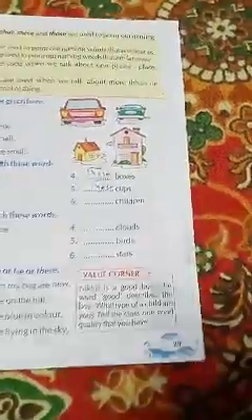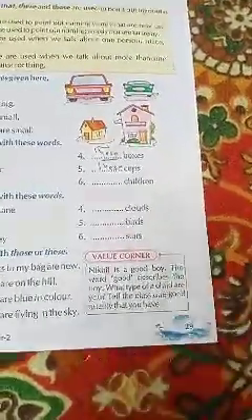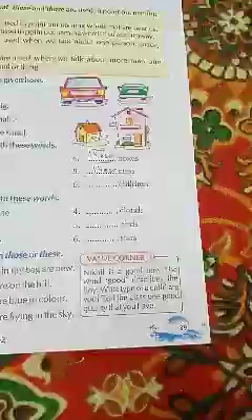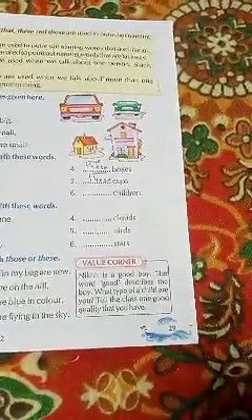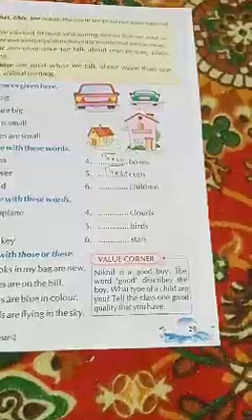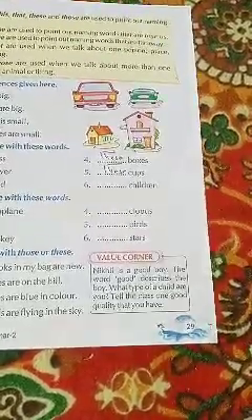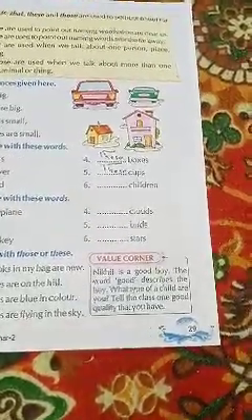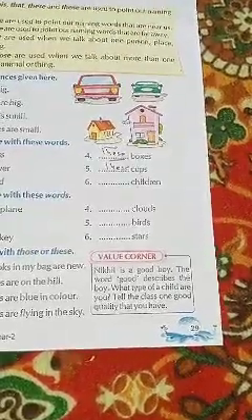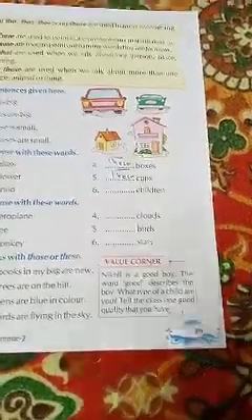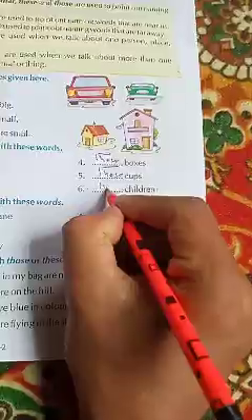So let us move on to the next. Children. Children are here. Multiple of child. Okay, what you will use when the children are nearby you and they talk about more than one person? Obviously, we will use these children because they are nearby.